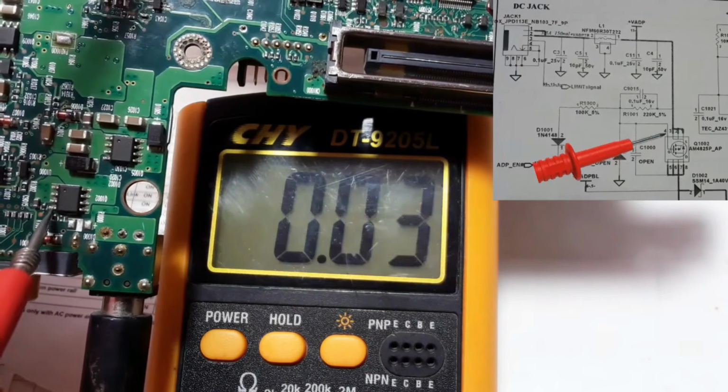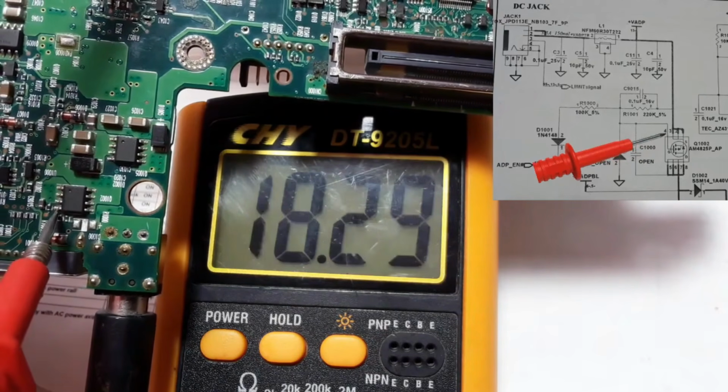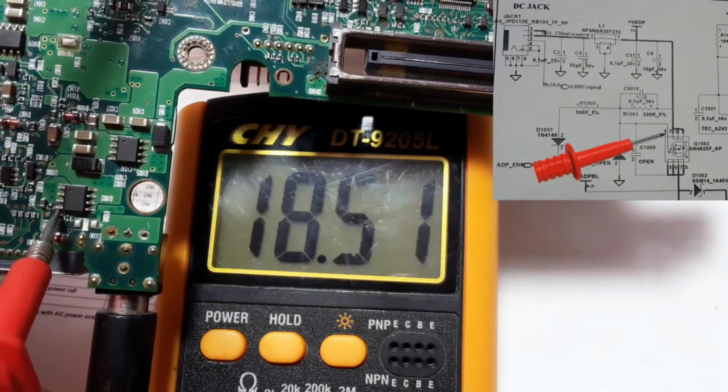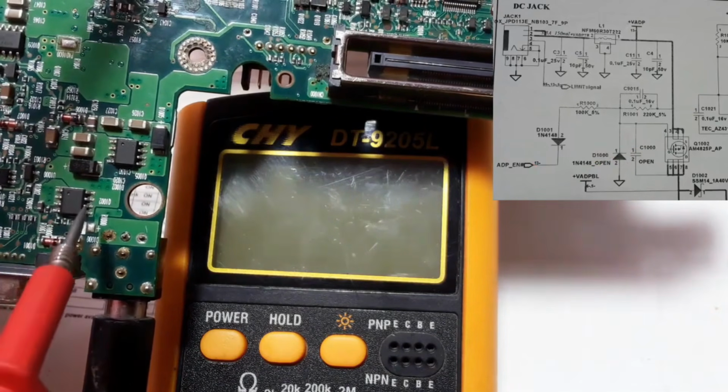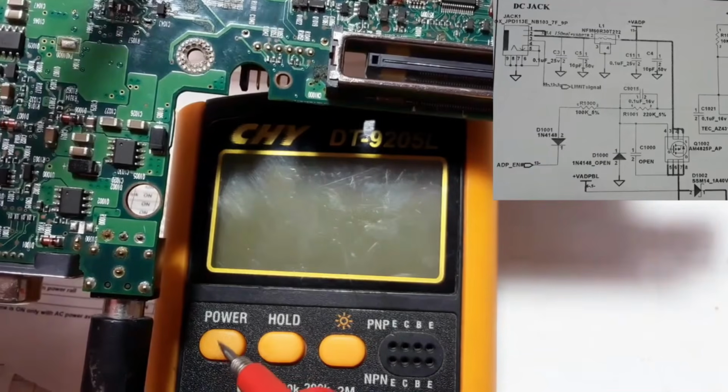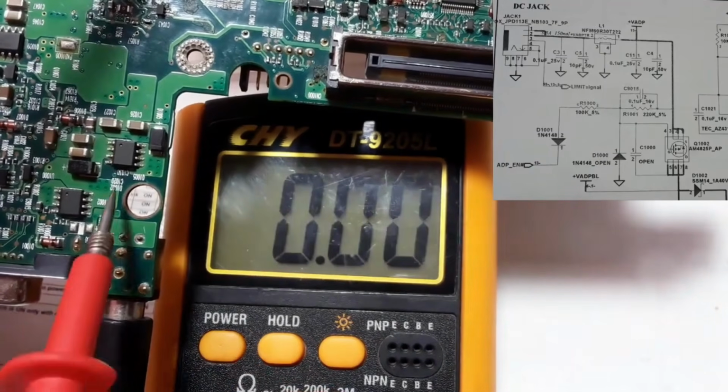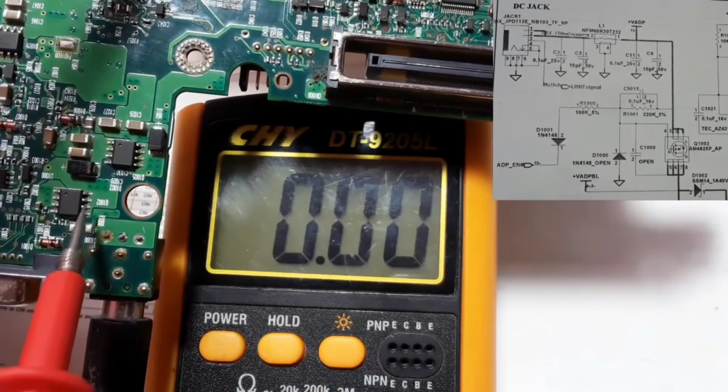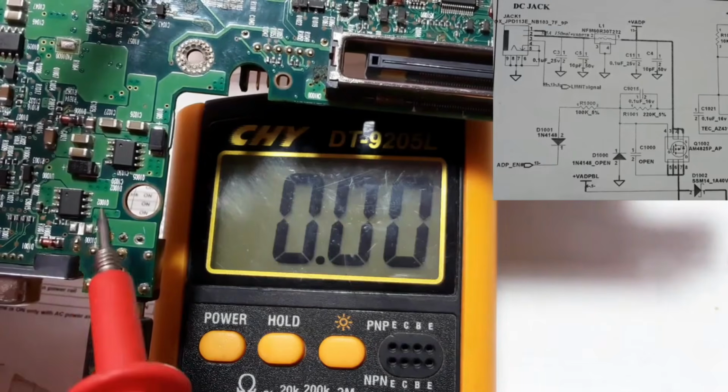And of course, let's check the gate. We have the control signal. This is the control signal. So we have the 19 volt in the source and the control signal. We should get 19 volt on the other side, in the drain. So let's check.